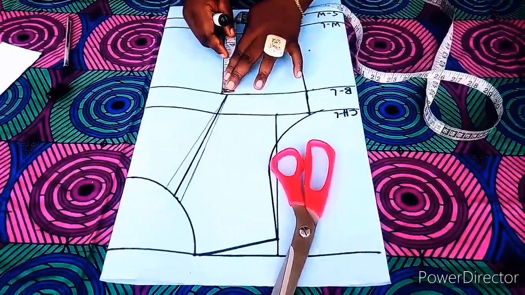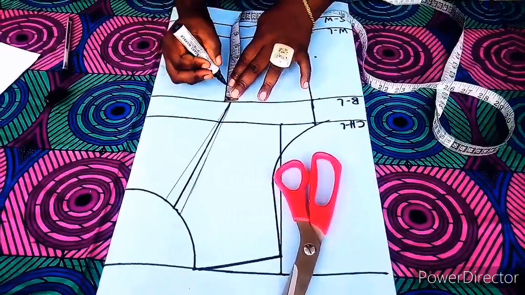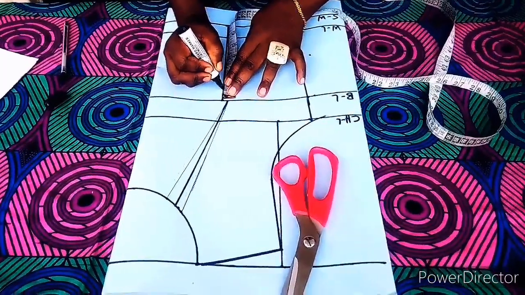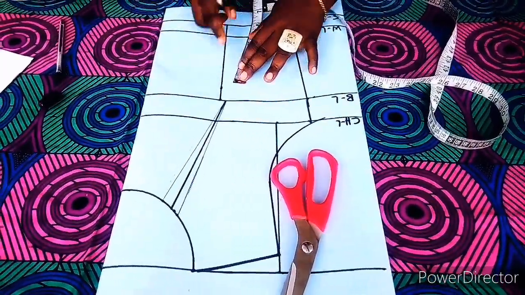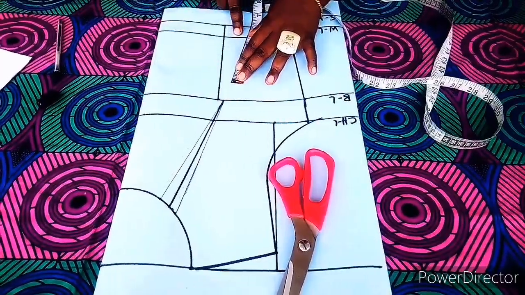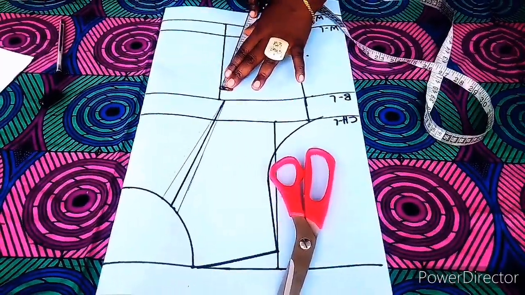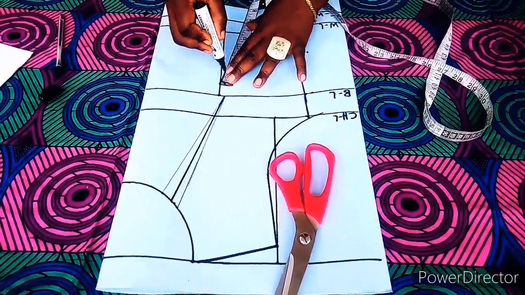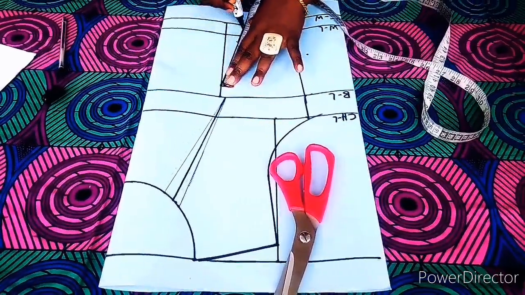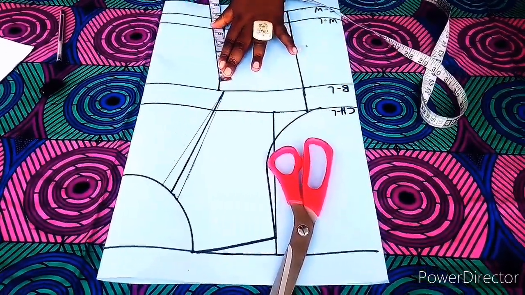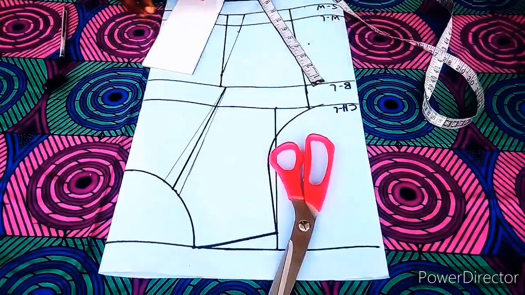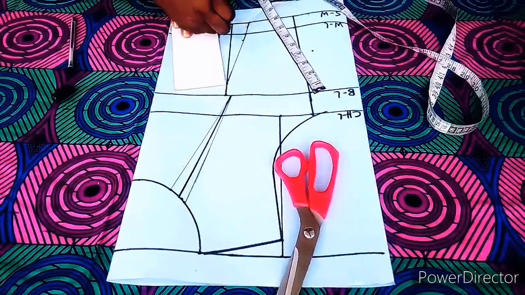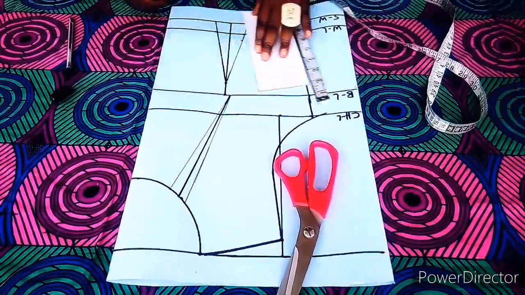Then on the bust line, you have to come down by 1 inch. Then from this 1 inch, you come down, you connect it to the waist. Connect it to the waist, down to the sewing allowance. Yeah. Let me use my ruler. Connect to the waist, down to the sewing allowance. Exactly.